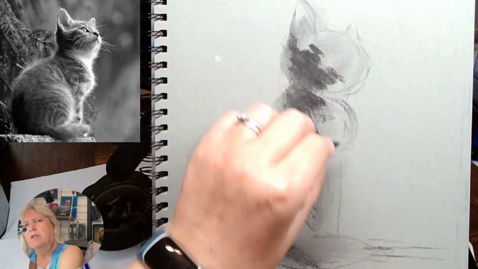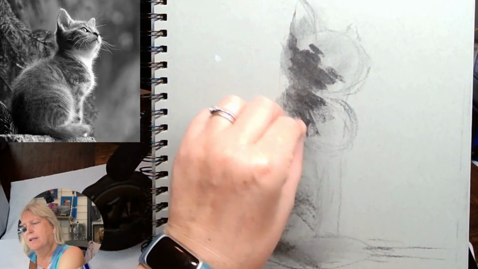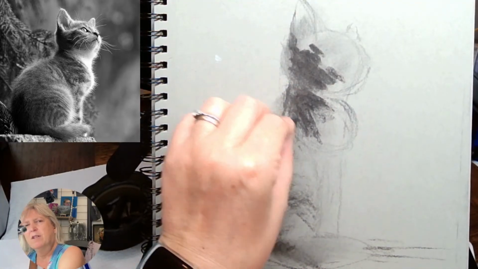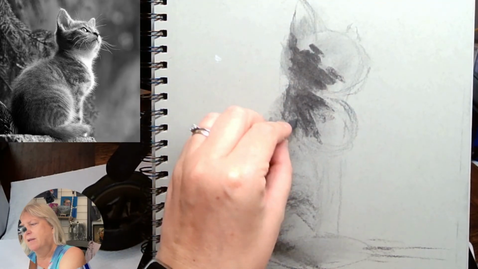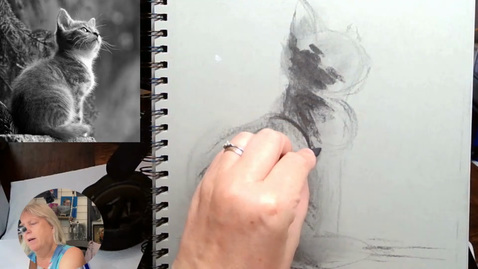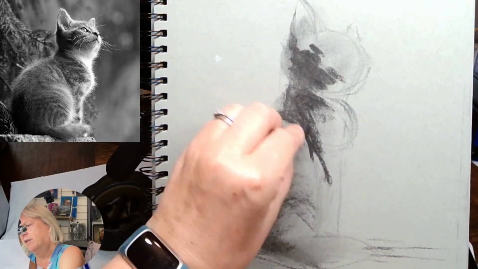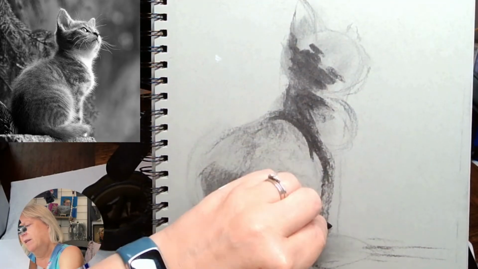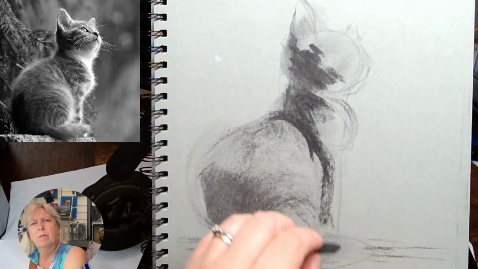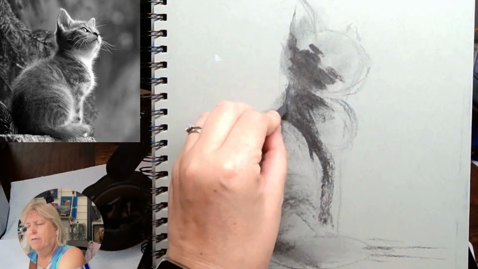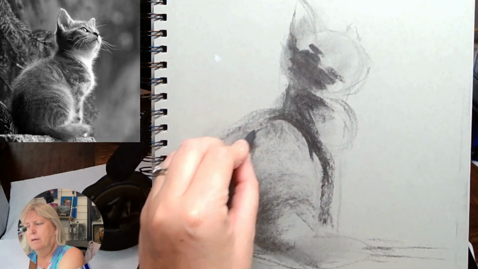I haven't put any features in, that's fine. We're going to put features in later. I'm starting to now, when I put these darks in, think about where my edges are, where we've got a little bit of shadows. We've got a little bit of shadow coming round the edge of this front paw. Yes, I really have done that a little bit.